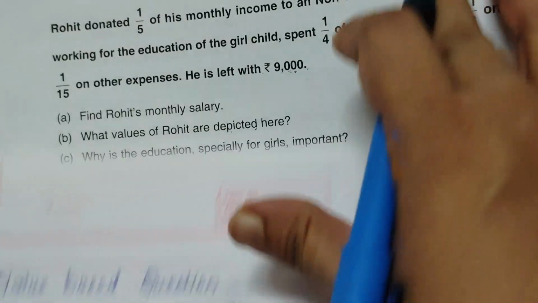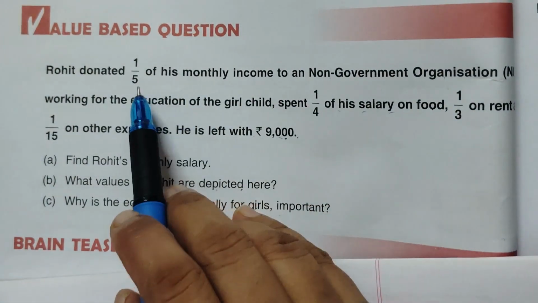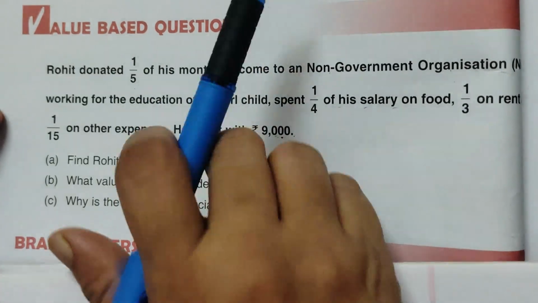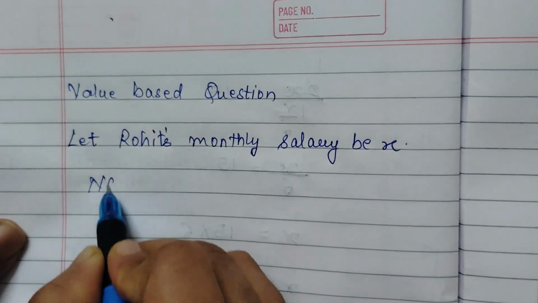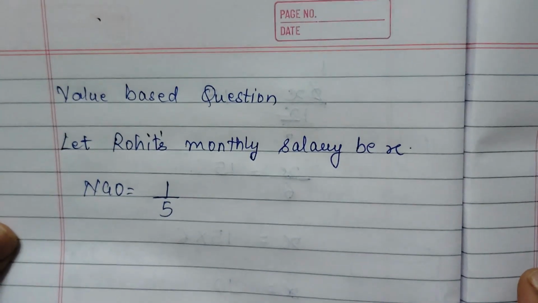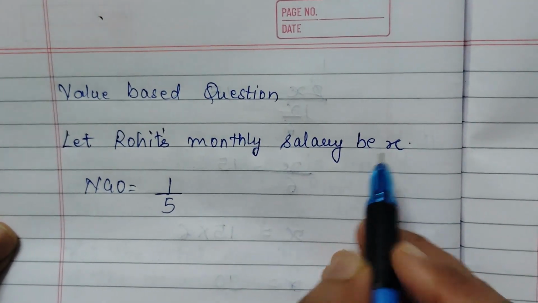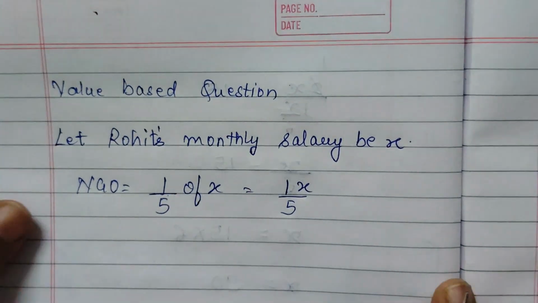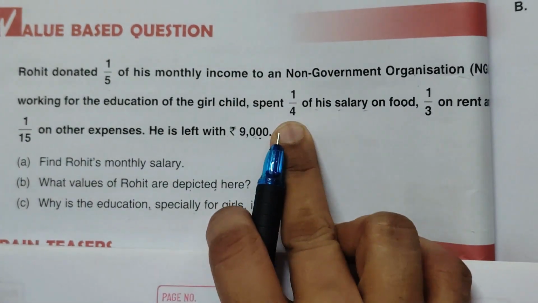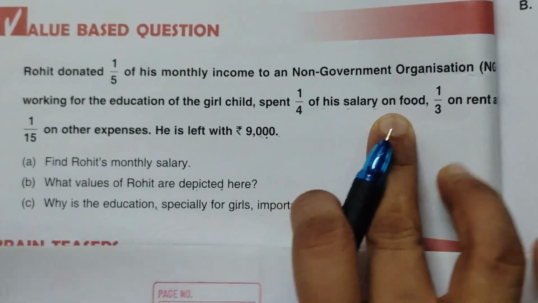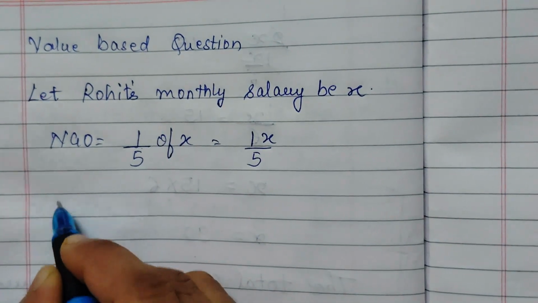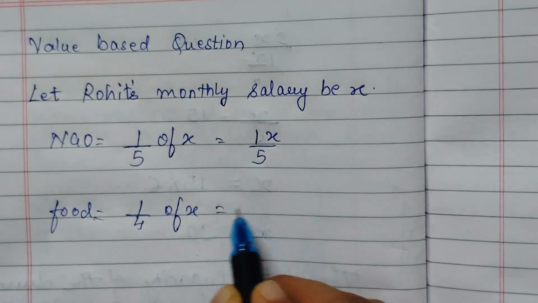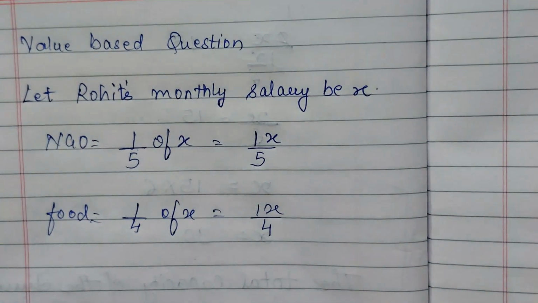Now from the monthly salary, what all expense is he doing? First, 1/5 of his monthly income to an NGO. So 1/5 of the salary, and salary is total X. So 1/5 of X is 1x upon 5. Then next, 1/4 of his salary on food. For food it is 1/4 of his salary, so it will be 1x upon 4.